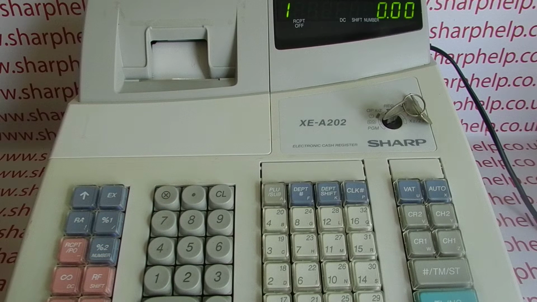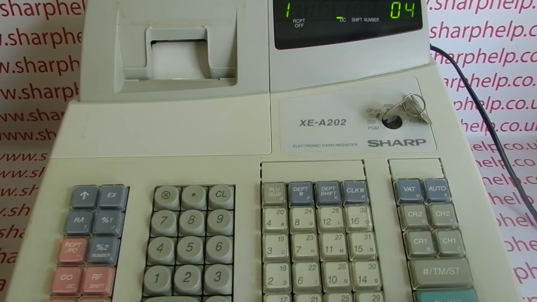So everything we type in now is going to be what we want to appear on the top line of our receipt header. So the first thing to do is to pop in my 2 spaces, which is this button down here, just probably off shot. So I'm going to pop in 2 spaces because I'm trying to get my Sharp Help to be centered. I'm going to press DC because I want my letters double sized, and then now I should just be able to type in what I want to appear.